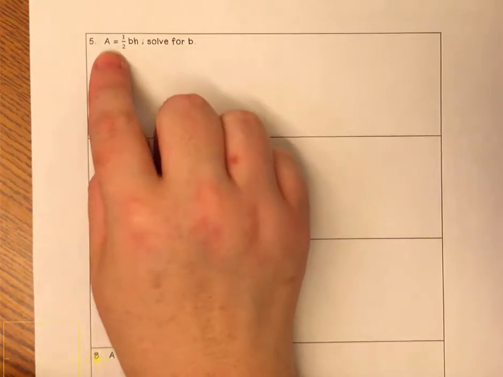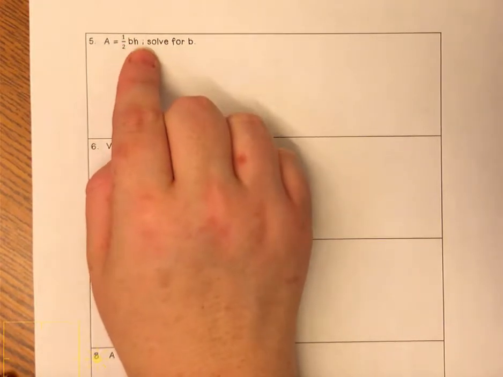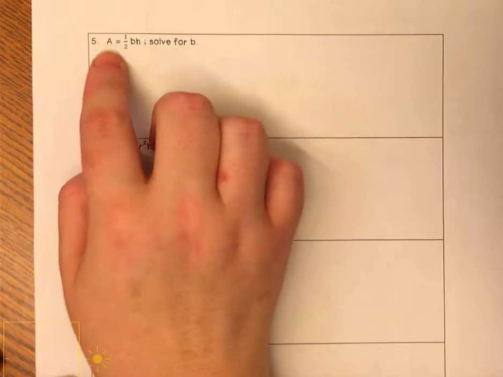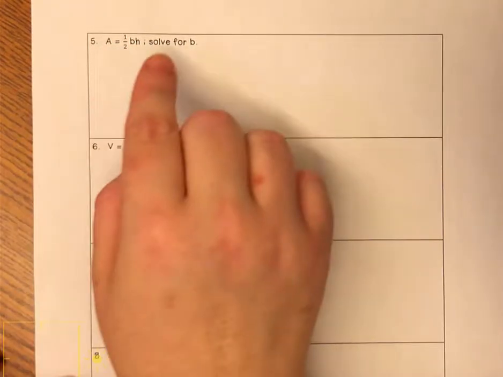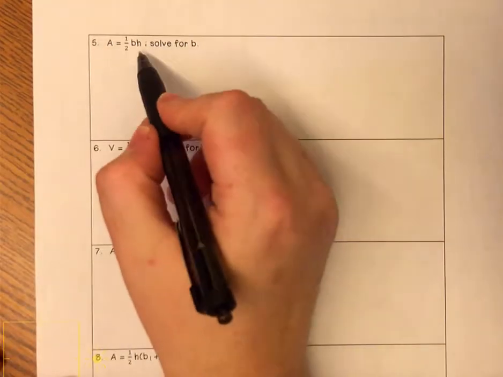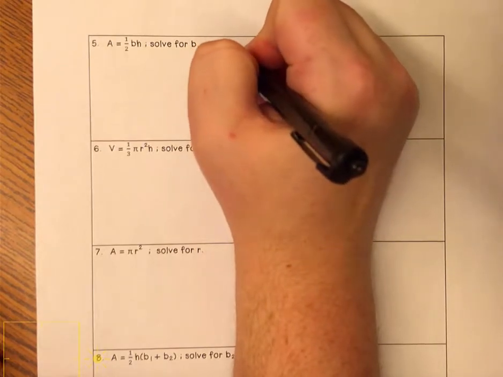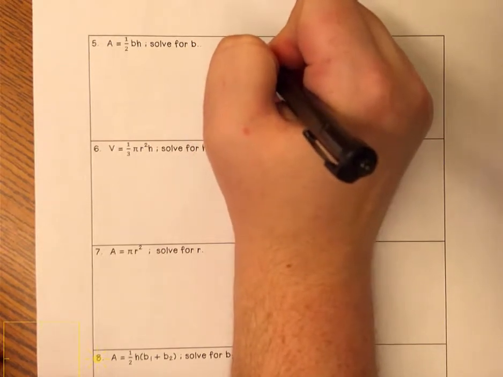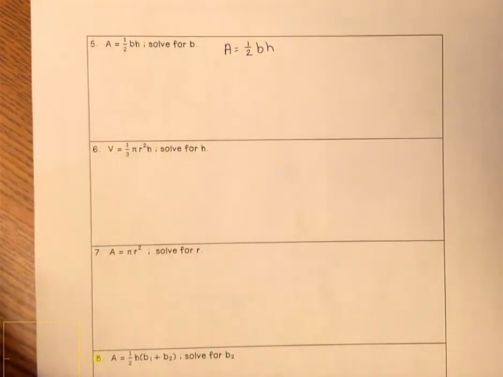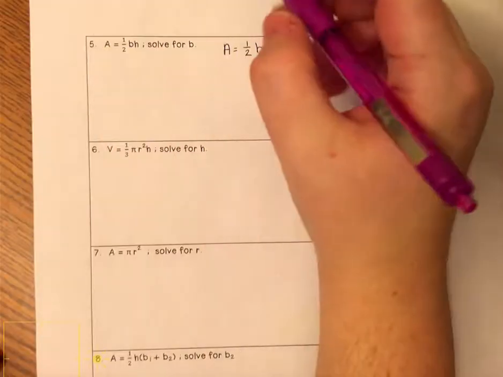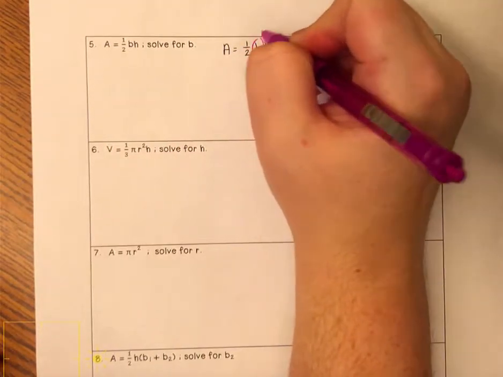So our example is A equals 1/2 BH. This is the area of a triangle. Area equals 1/2 base times height. We want to solve for B. So I'm going to rewrite this problem so I can work it out. A equals 1/2 BH. I want to solve for B, so I'm going to circle B in pink.